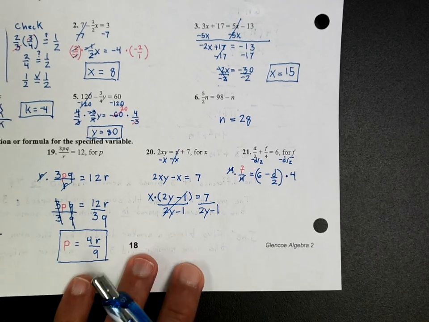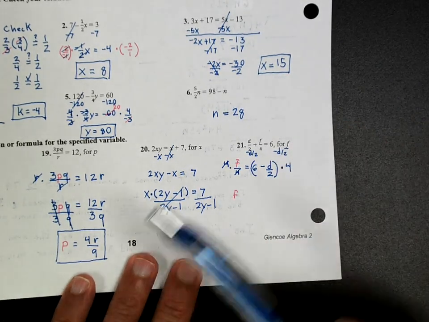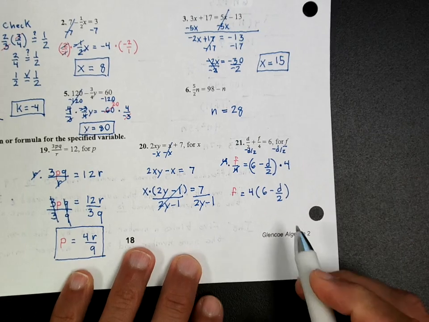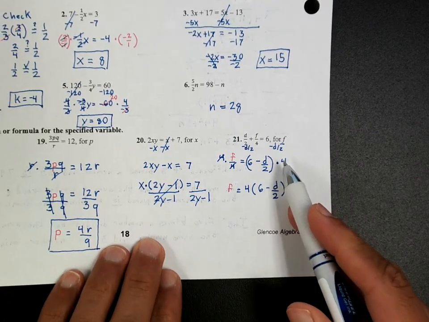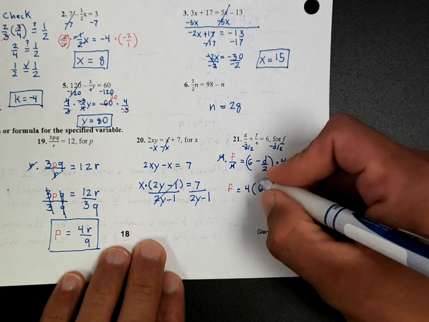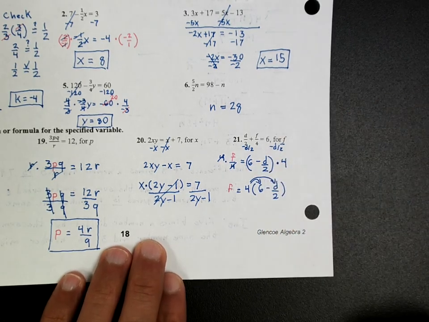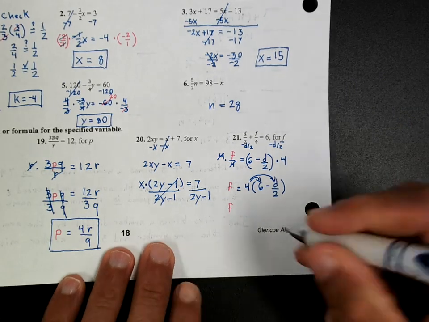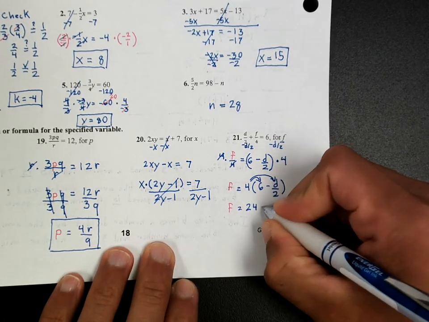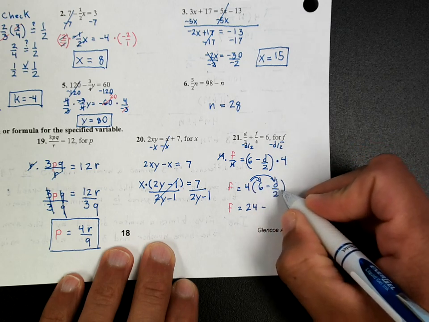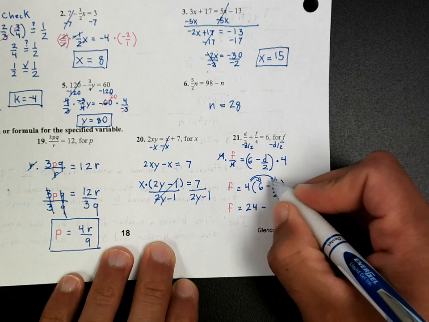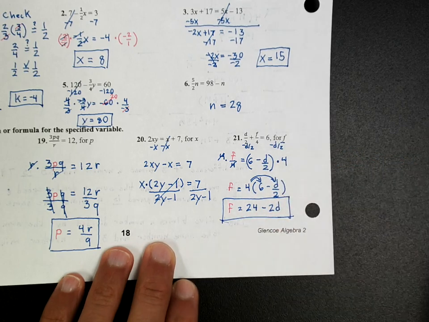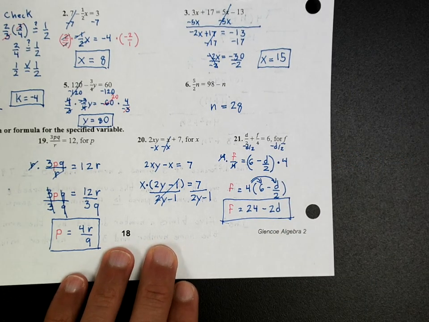Now, I'm going to rewrite it real fast. This is 4 times 6 minus d over 2. I'm only rewriting it because some people find this to be strange, but really what you're doing is this. And now I am going to distribute. So this would be f is equal to 24. And then 4 times that, remember if I have 4 times this, that 2 can cancel that 2, or you can write it as 4 over 2, which is 2d. Okay, so that's the answer for that one. Again, these last 4 problems can be difficult, so make sure you ask questions tomorrow.